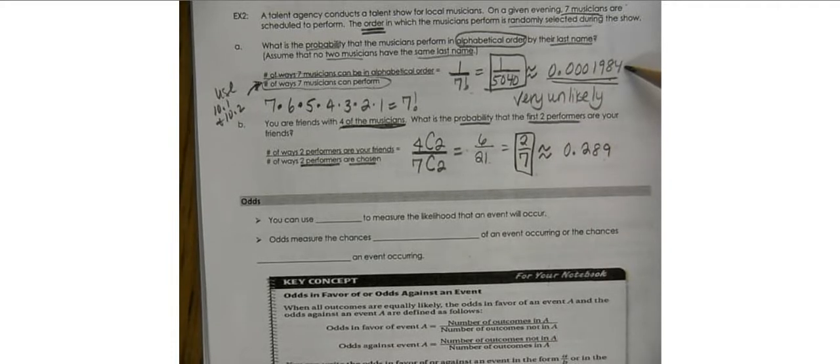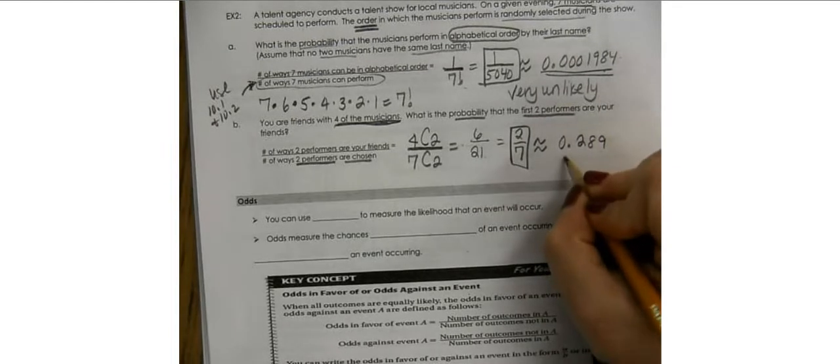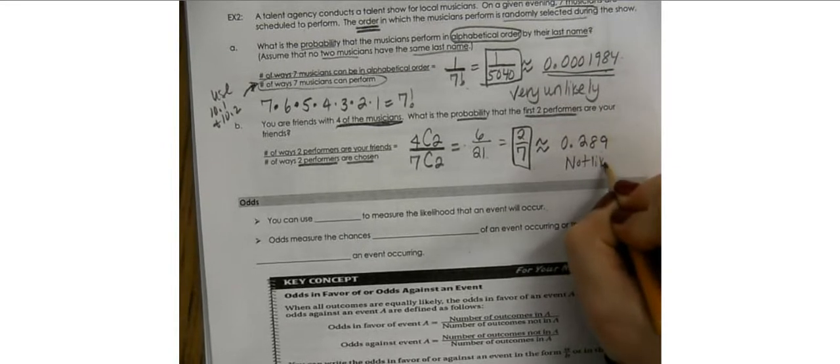That's your probability. But if you wanted to identify the likelihood of that occurring and how likely it would occur, that's when you look at the decimal. And that decimal is going to be approximately 0.29. And 0.29, yeah, it's more likely than randomly having alphabetical order taking place, but it's still not likely to occur. It's not likely that 2 out of your 4 friends are going to perform back to back randomly. All right, so that is theoretical probability.